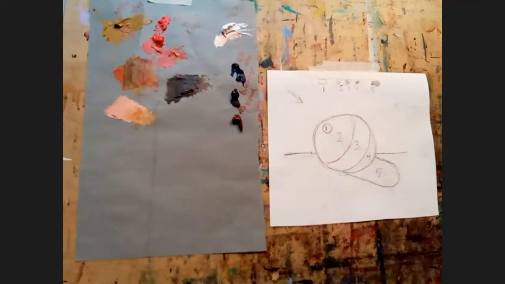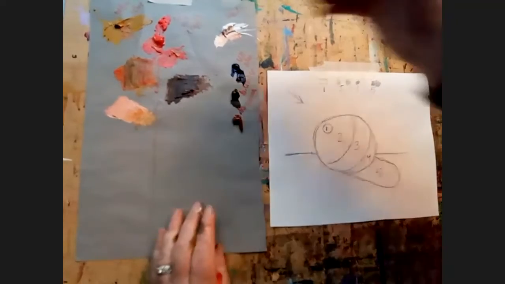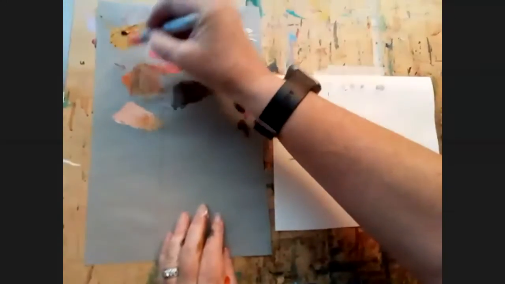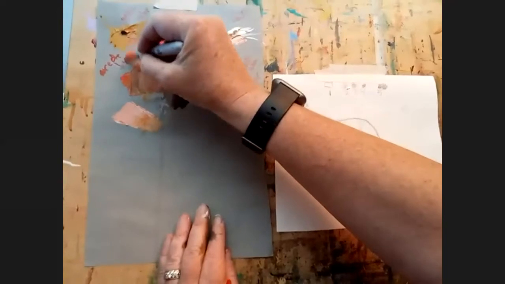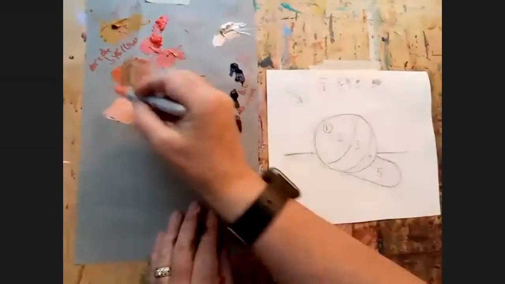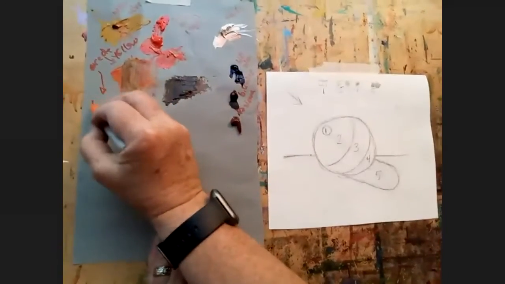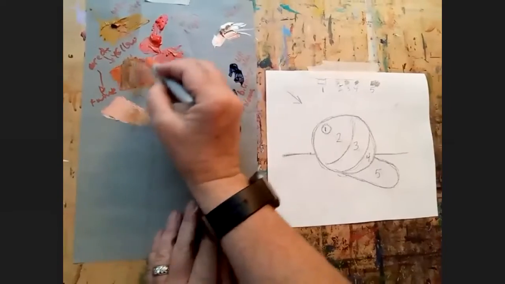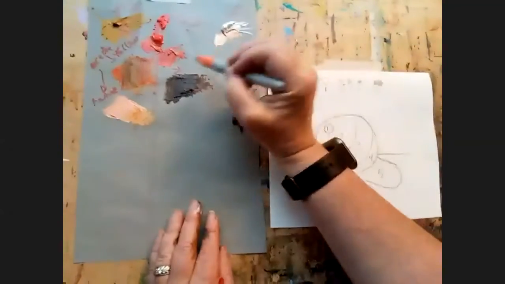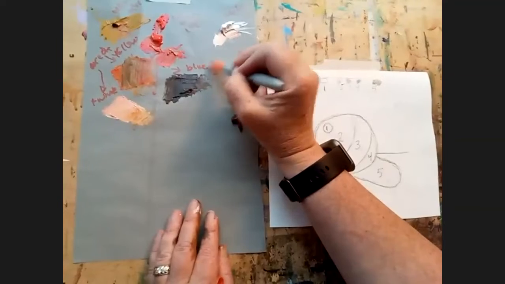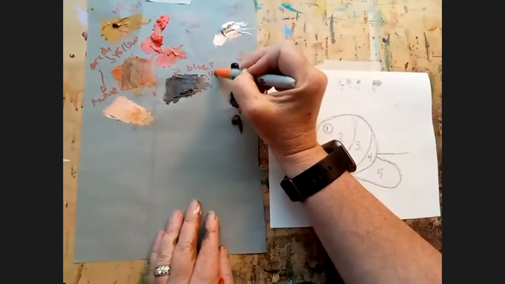So this mix is red plus yellow. And then this is that mix plus white. And this is that mix, red and yellow, plus blue, plus umber.